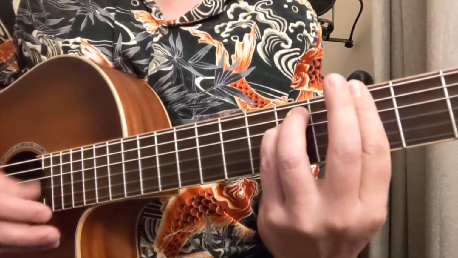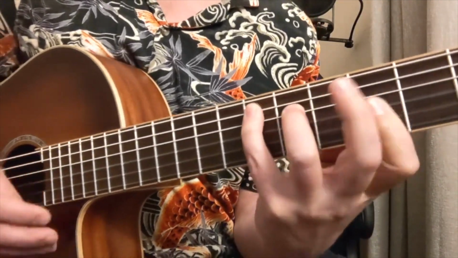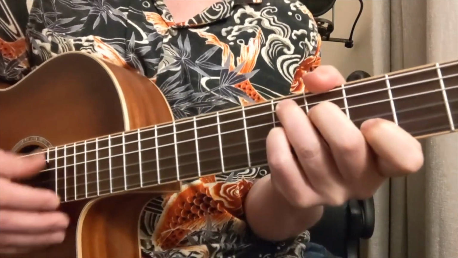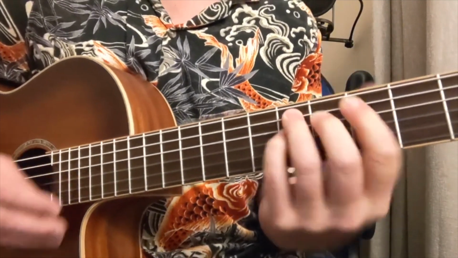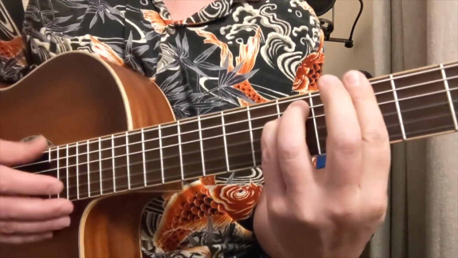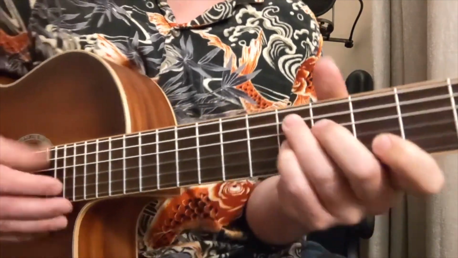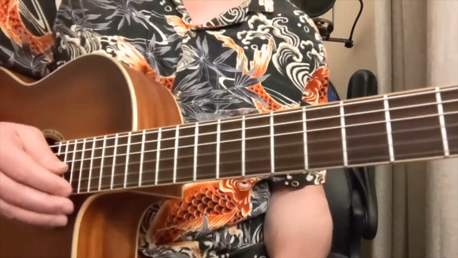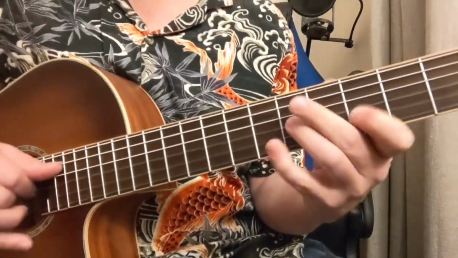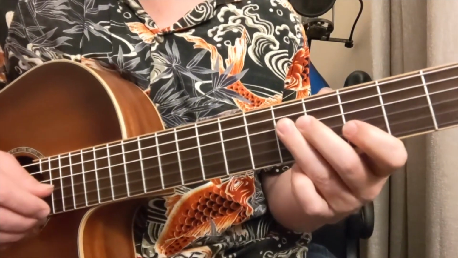and then E flat major 7, D7, G minor, and then I like to do those last 2 chords as a little tag there. So that's kind of G minor pentatonic.